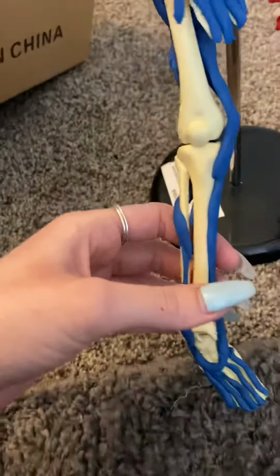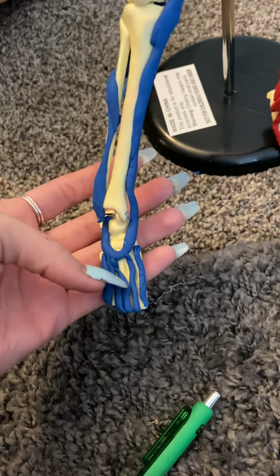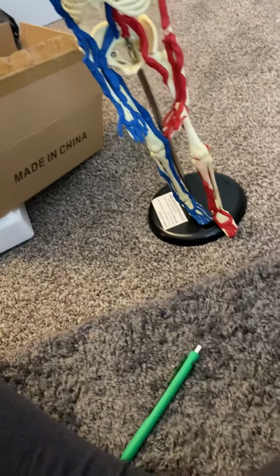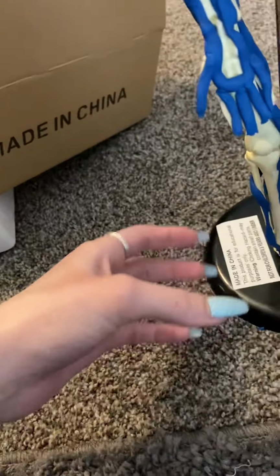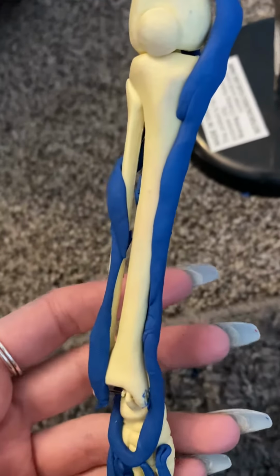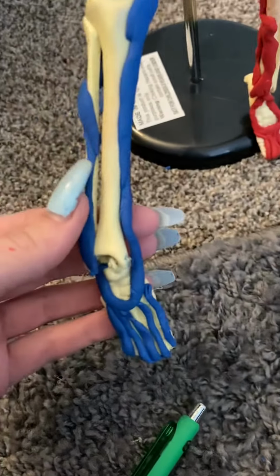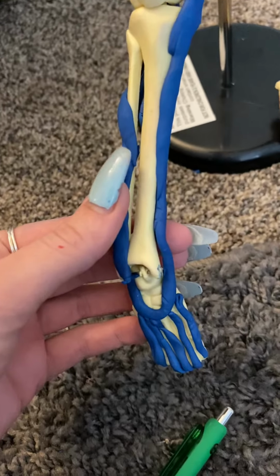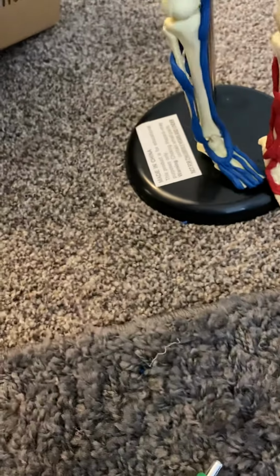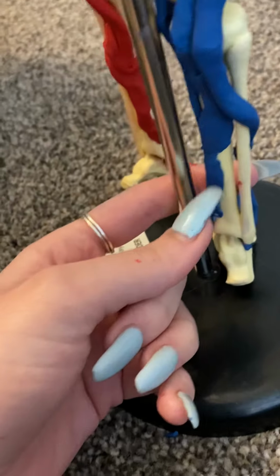Coming from the toes, so this is where you would start, you have the digital veins on the toes, and then you have, I believe it's the dorsal venous veins, and then the venous arches here, and then you would come into the anterior tibial vein, and then in the back we have the posterior tibial vein.